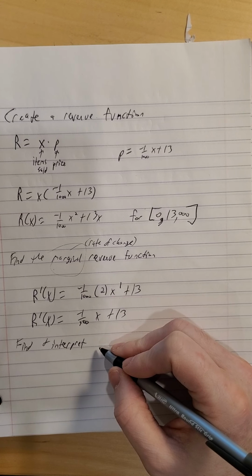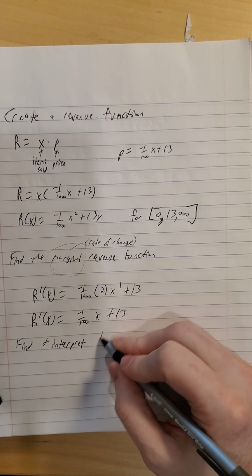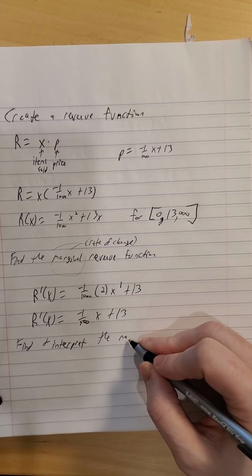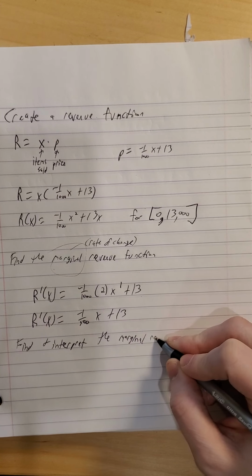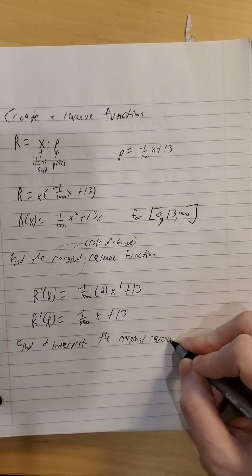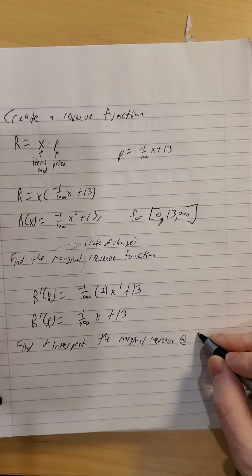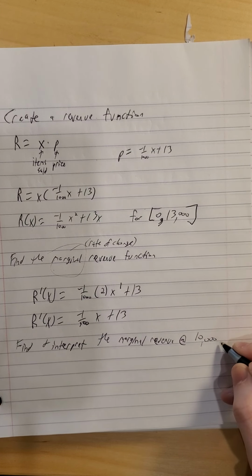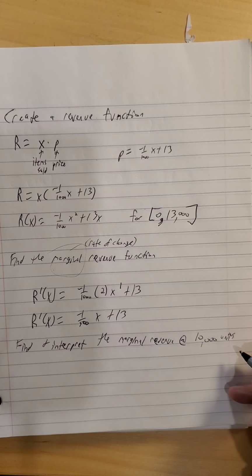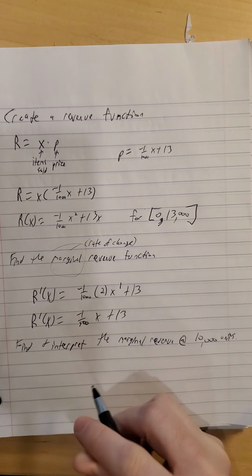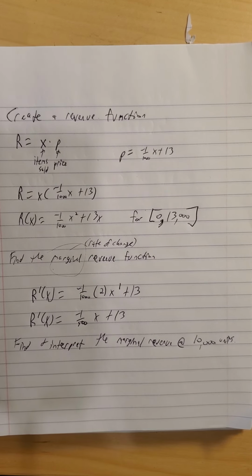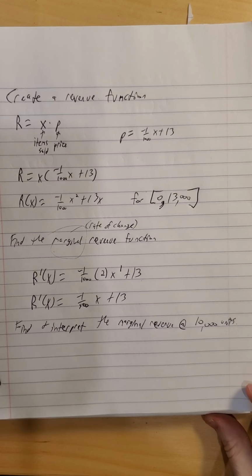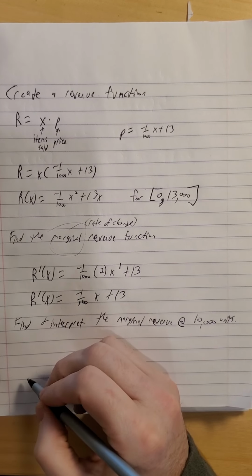I'll also ask you to find and interpret the marginal revenue at 10,000 units. So go ahead and pause it. See if you can find that and also figure out what it means. So not just can you find the number, can you tell me what that number is telling us?